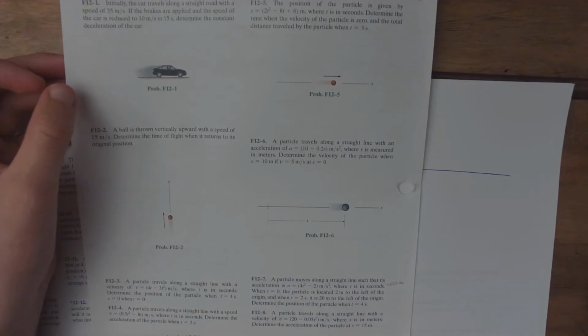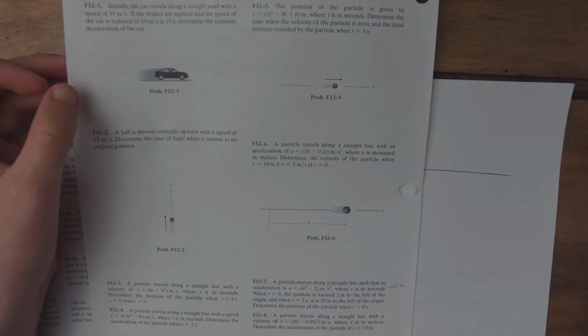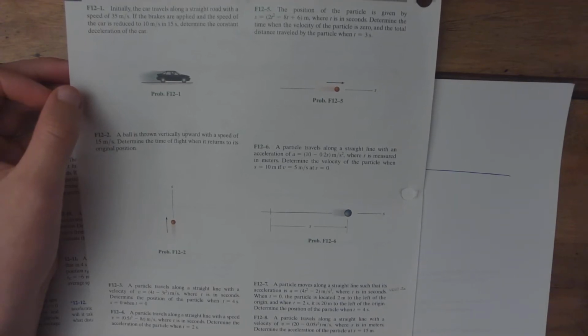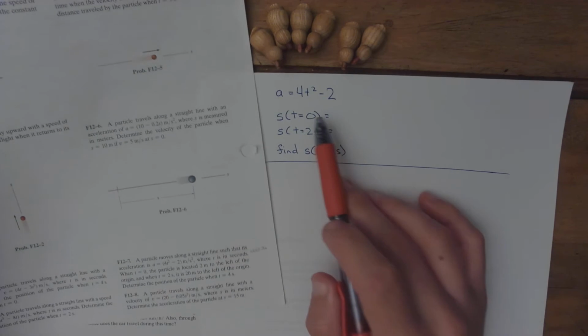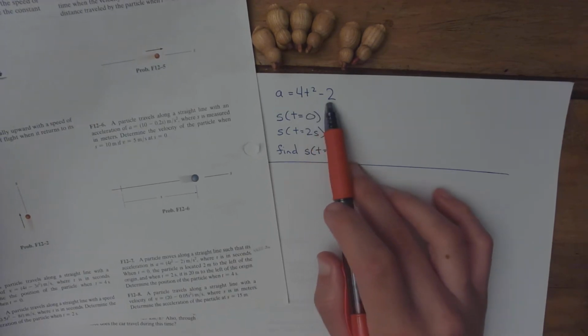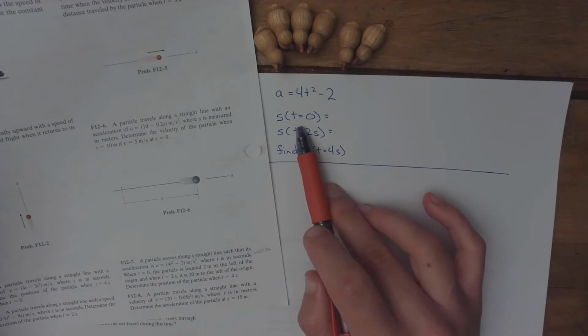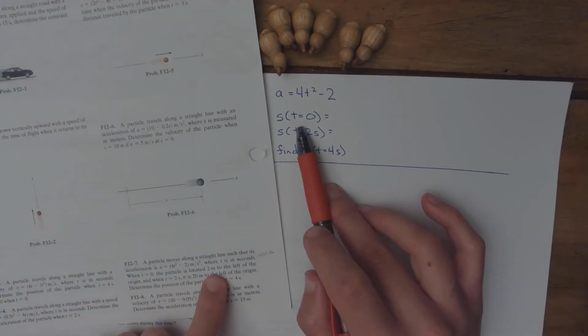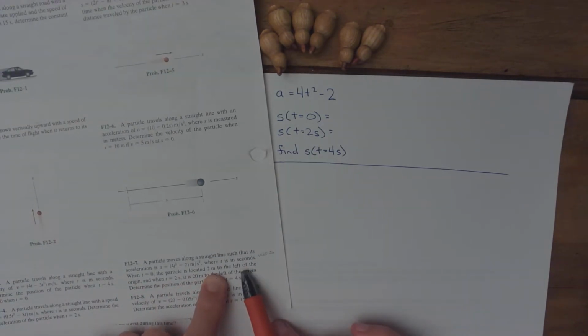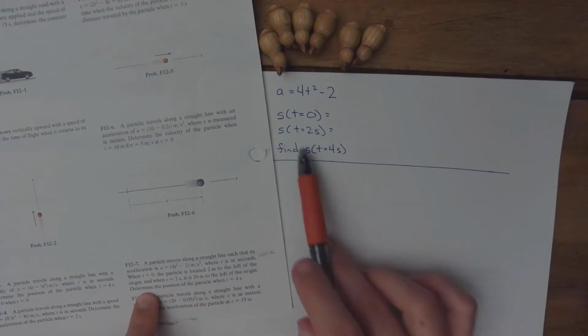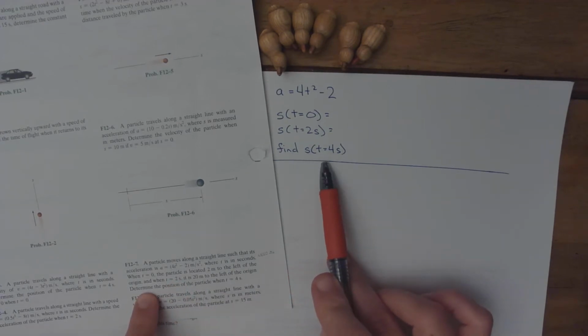Now we're going to look at fundamental problem 7. In fundamental problem 7, we read that a particle moves along a straight line such that its acceleration is 4t squared minus 2, which is in meters per second squared when t is in seconds. When t is equal to 0, the particle is located 2 meters to the left of the origin. When t is equal to 2 seconds, it is 20 meters to the left of the origin. Determine the position of the particle when t is equal to 4 seconds.